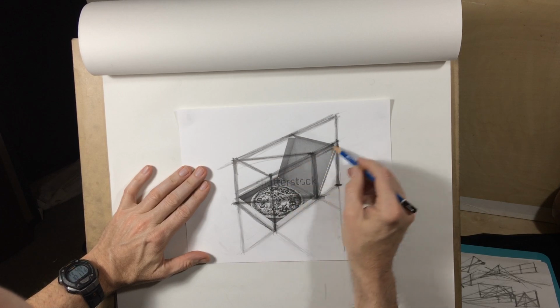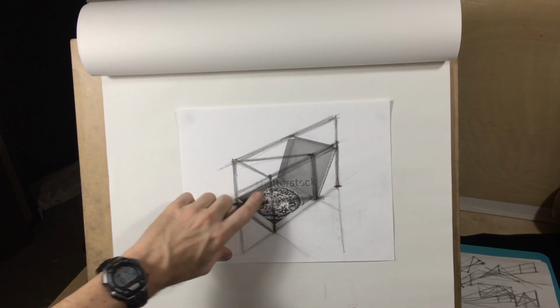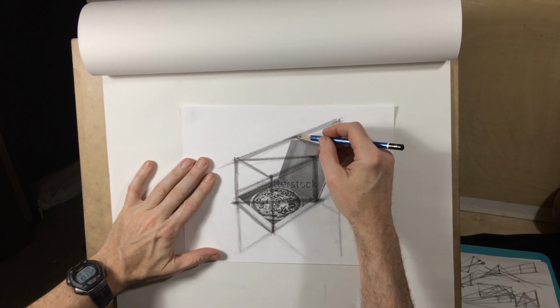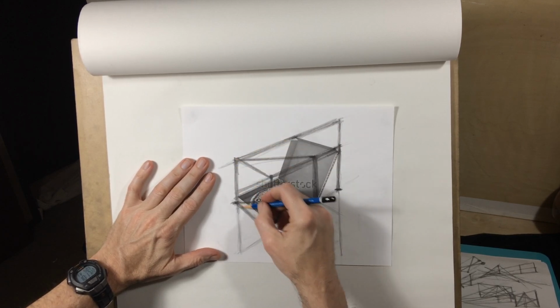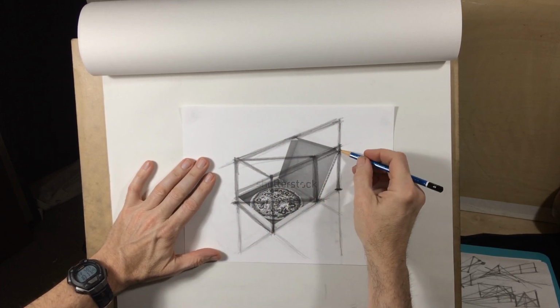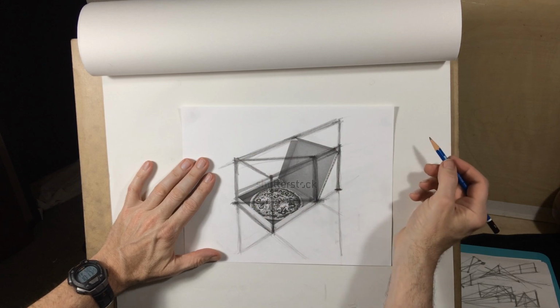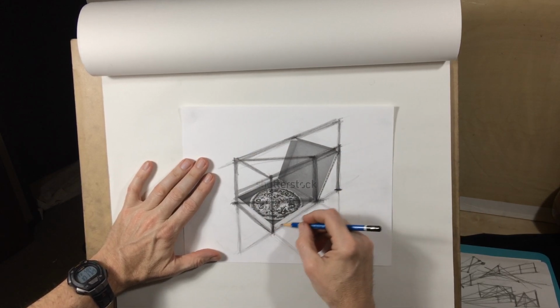But that will at least get me a good start for making sure that these angles of this main box are working.